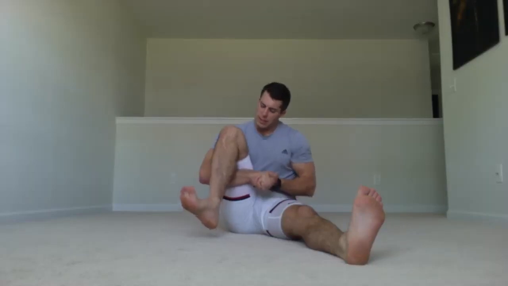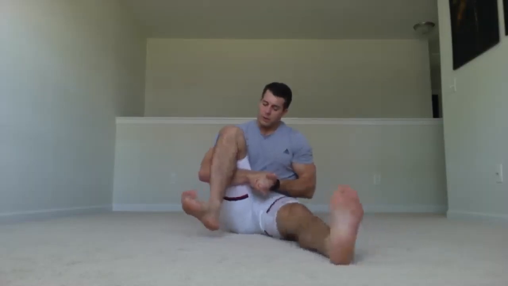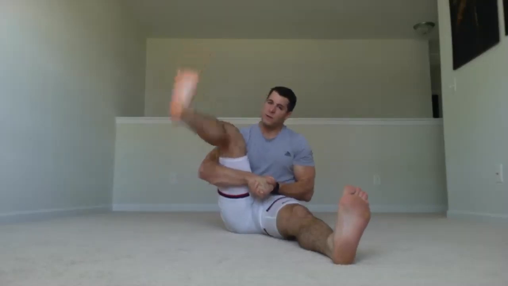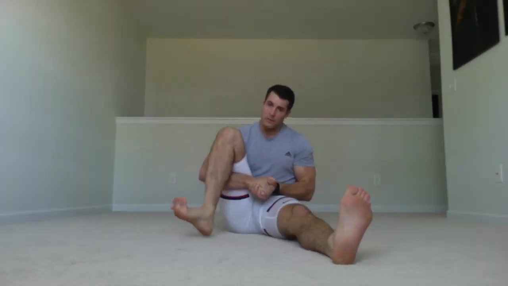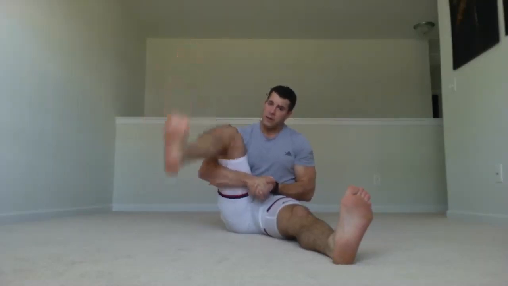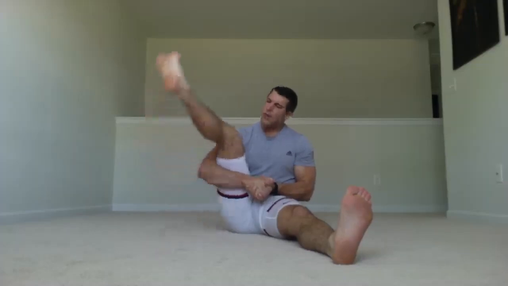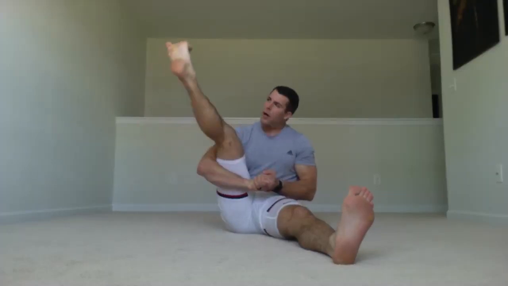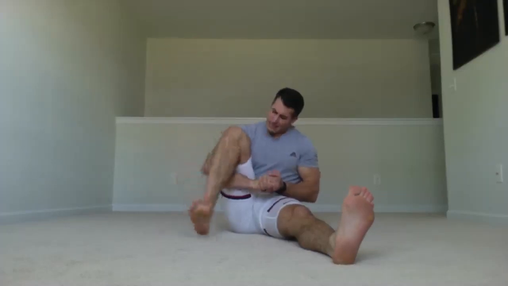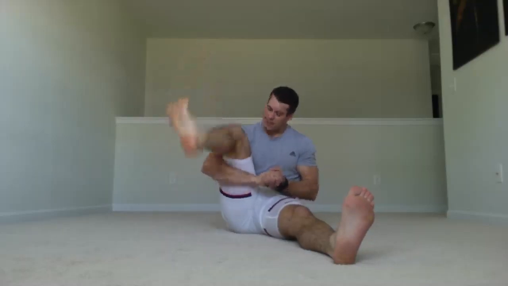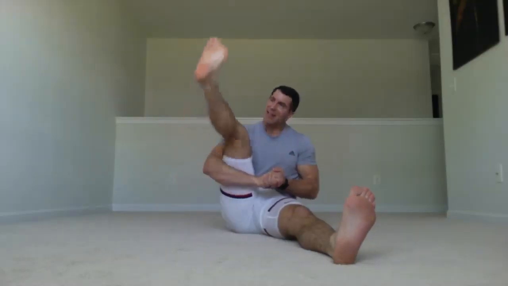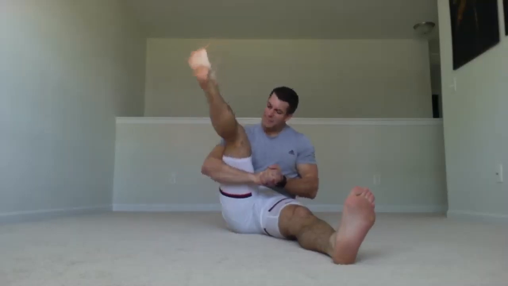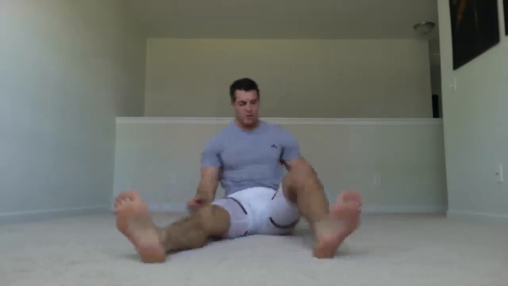This is all for the irradiation to recruit more muscle, or recruit more muscle fibers and energy, and then extend the knee. Internal, flex, external, extend, in and down, out, up, in, down, out, up, in, down. Let's go the opposite way: in and up, out, down, in, up, out, down, in, up, out, down. Let's get the other side.